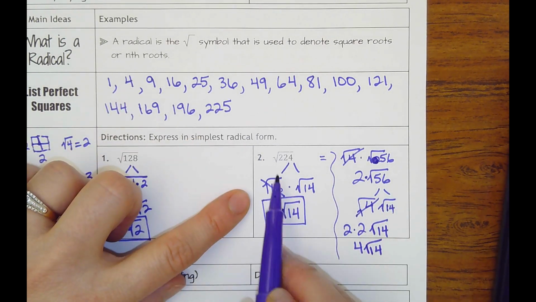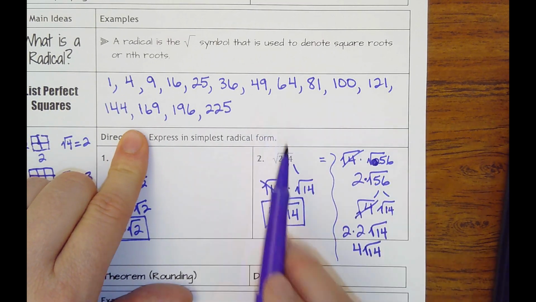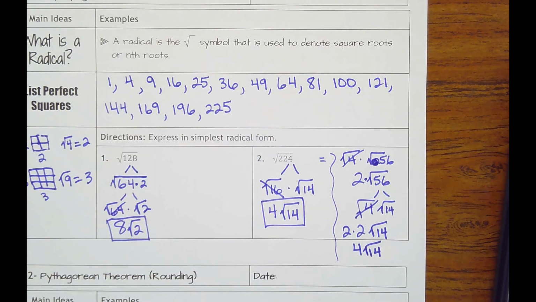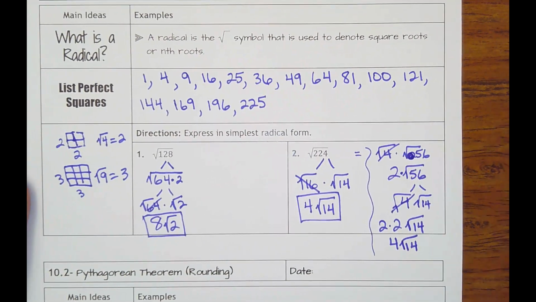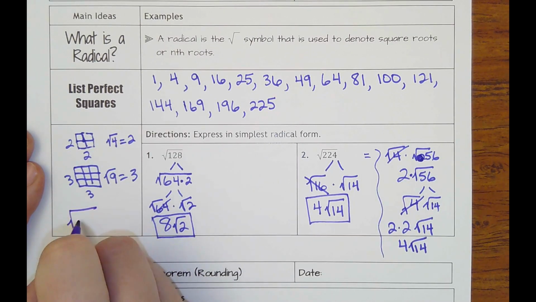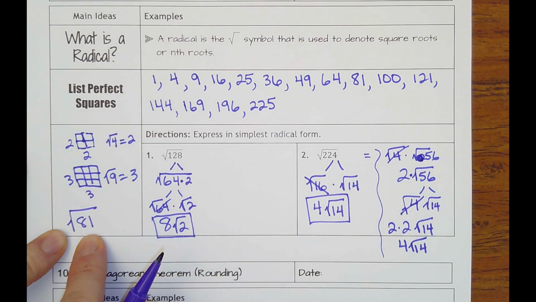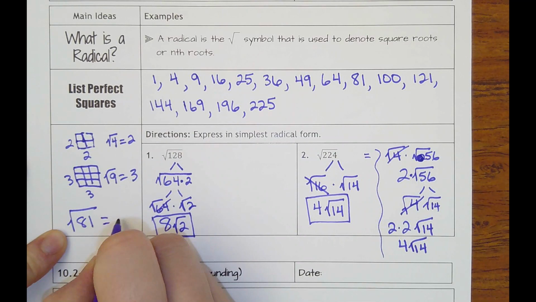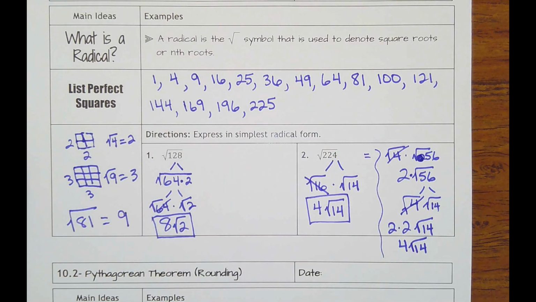Always start with the bigger side of your list and work down so you know you're getting the biggest perfect square taken out. Also, I want to mention too, you might get something as simple as square root of 81, since that is on our list, that is a perfect square of just regular 9. So sometimes those will show up as well.